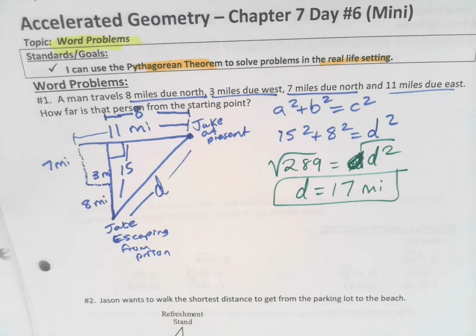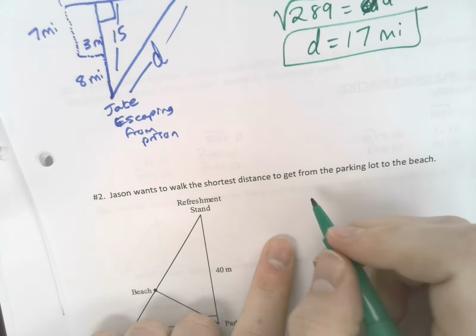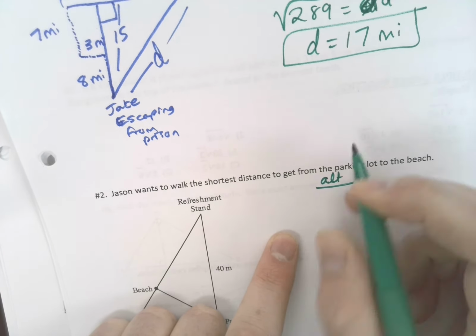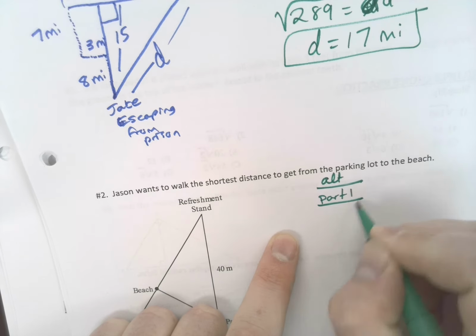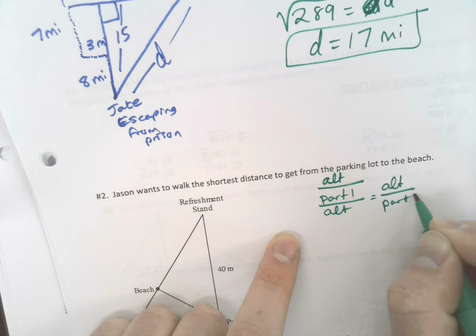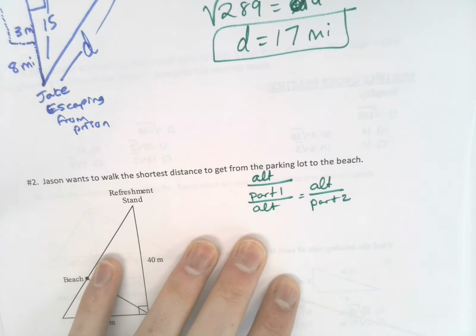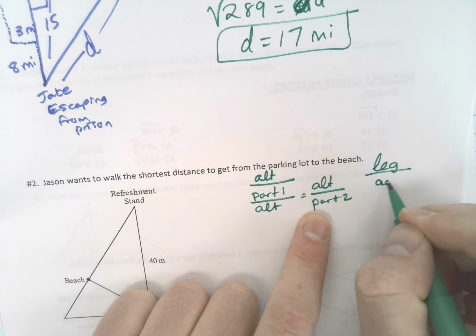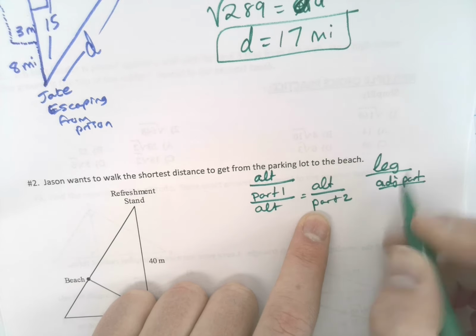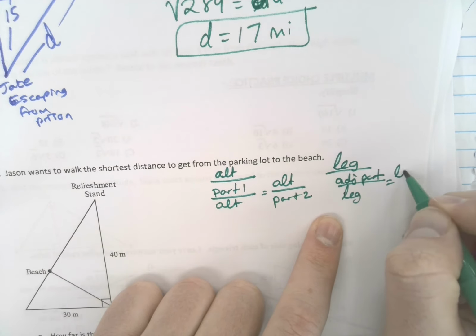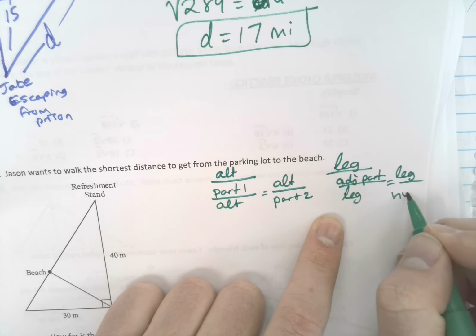Now, I'm going to let you guys flex the muscles you just got to flex on day 5. I'm going to give you one quick reminder here. If you want to find an altitude, part 1 over altitude equals altitude over part 2. That's right, we're about to bust out our 2 formulas. If you want to find a leg, depending on the leg, you go with the adjacent part over the leg you're looking for equals the leg you're looking for over the whole hypotenuse.